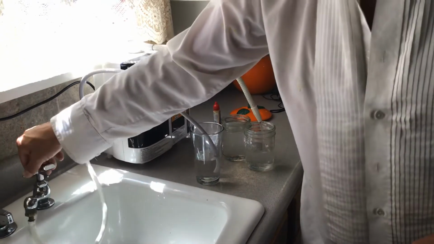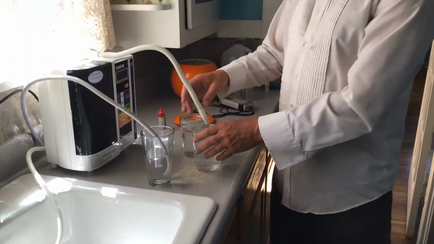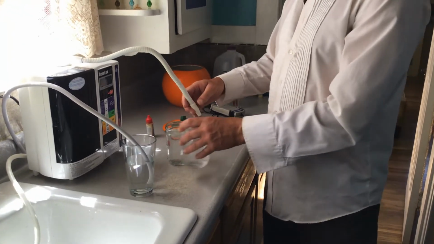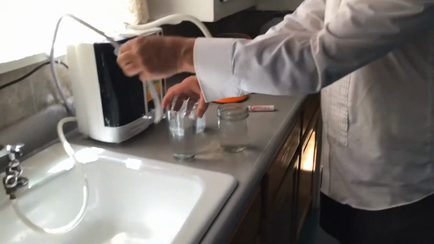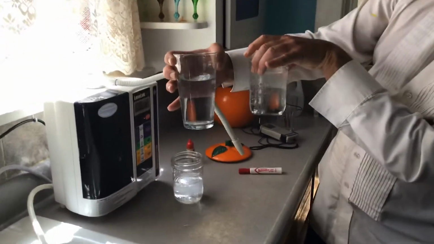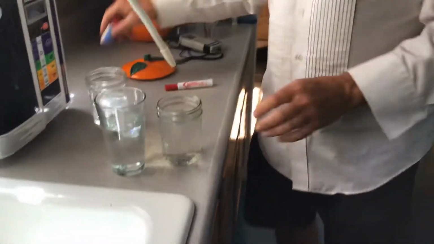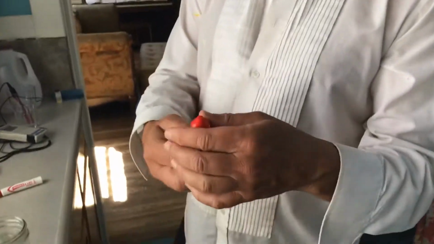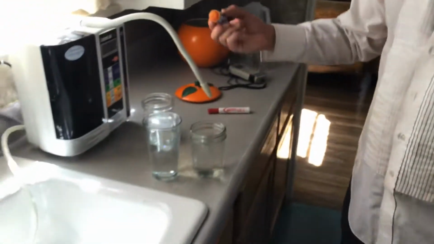Okay, now I'm going to turn this off and do some more science magic for you. I'm going to take one of these waters from here, one from here, and you notice they kind of look the same. The same bubbles, same color. I'm going to take some special phenolphthalein that shows you the difference between these two waters. Here we go.